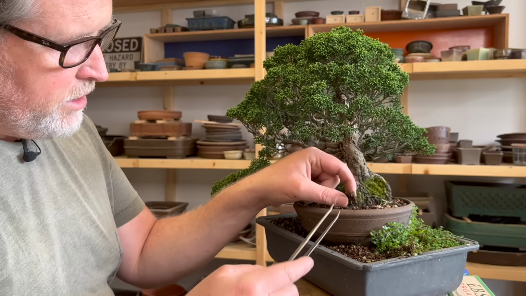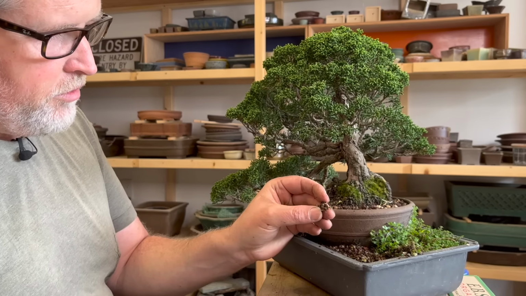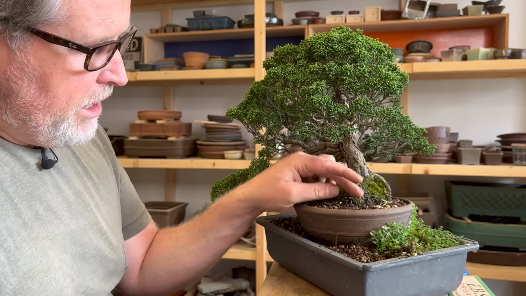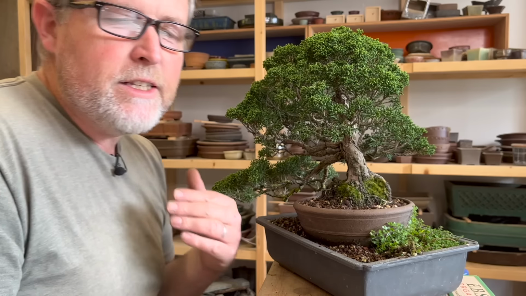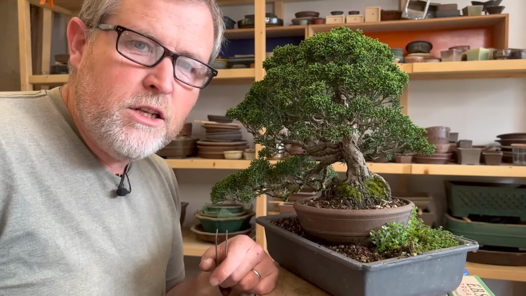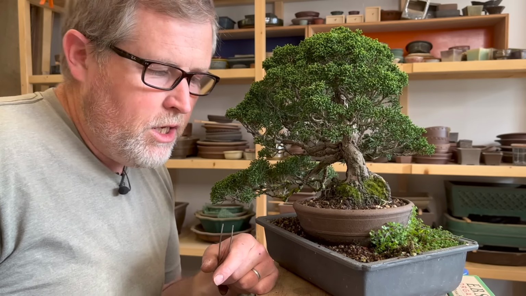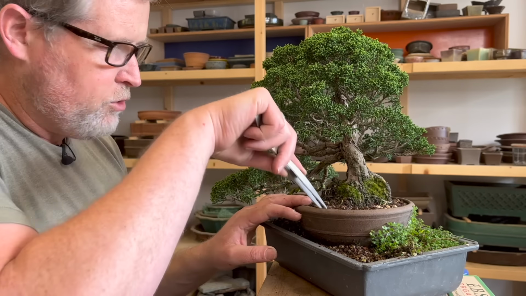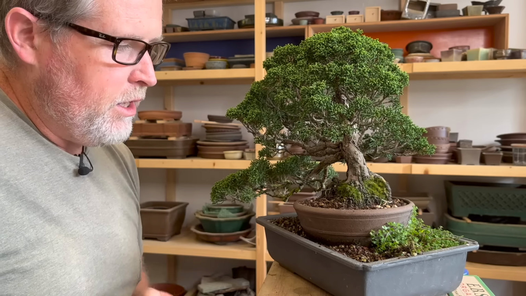And this crust that I just pried up with my tweezers here is the result of the degradation of that organic matter. So it's broken down, it's decomposed, and that's exactly what you want to see. If the fertilizer just sits on the surface and doesn't decompose, that means that the microbial action that you need in order to make the nutrients available to the plant is not really happening very well.